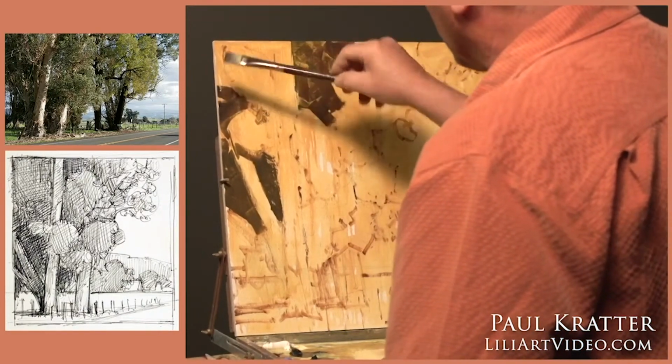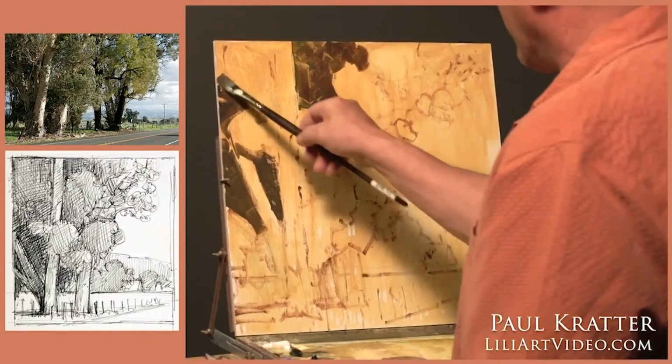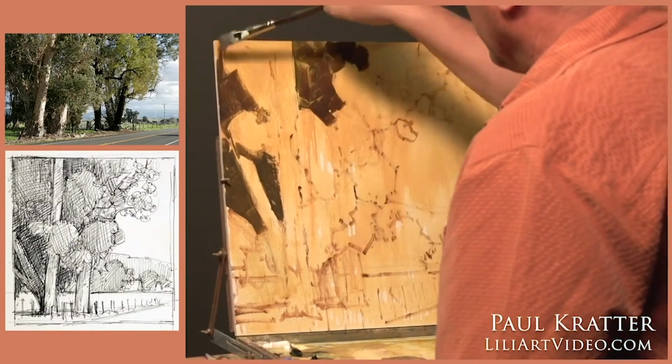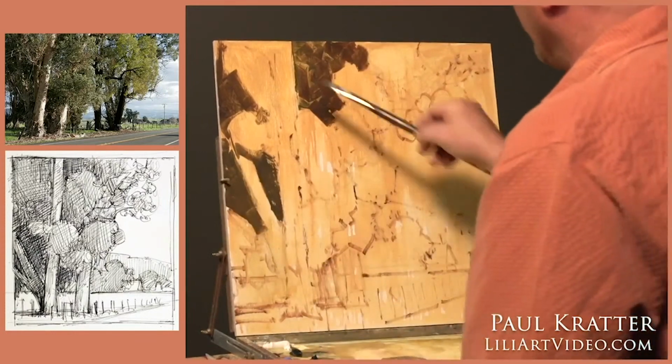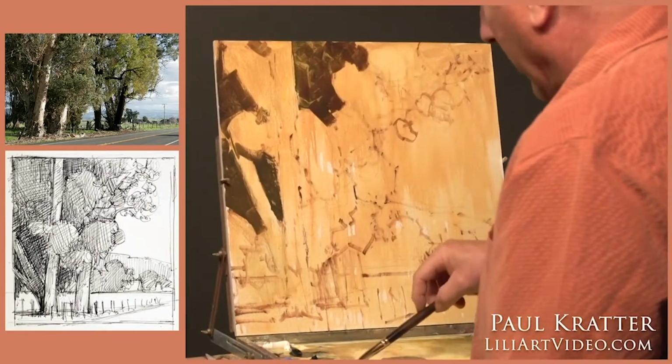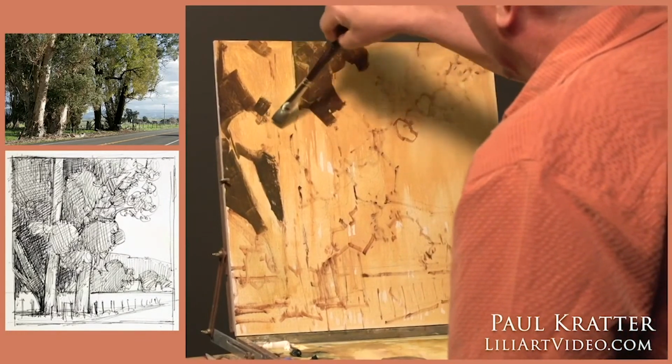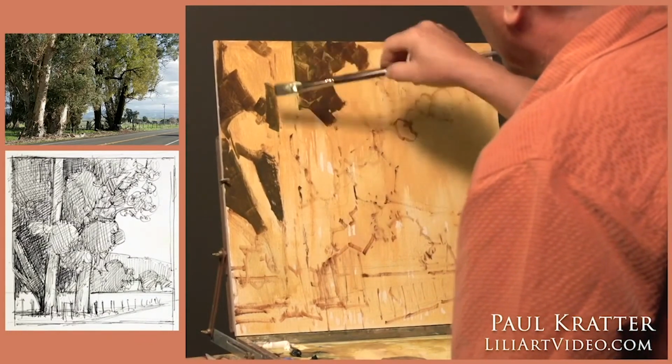But these brush strokes, all I'm trying to do is cover the panel. Get some color on here, some value, and block in this big silhouetted shape.